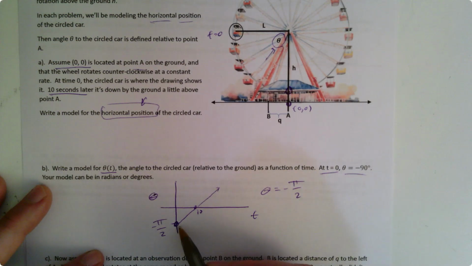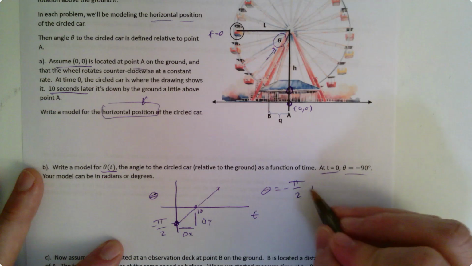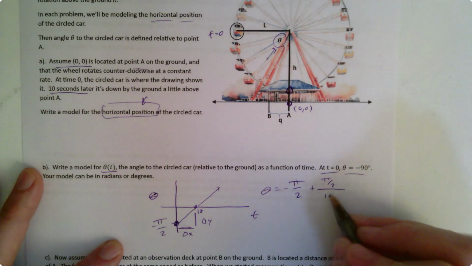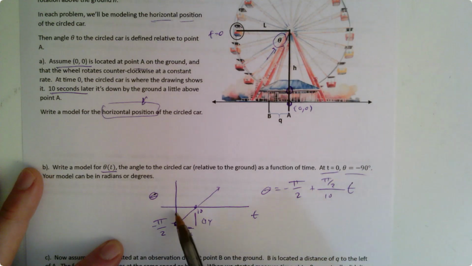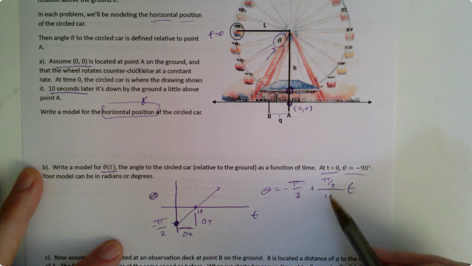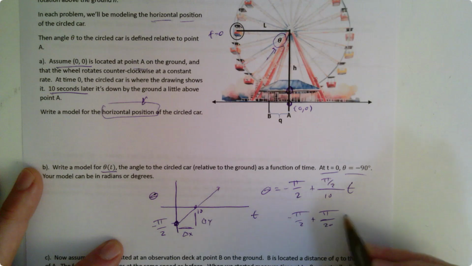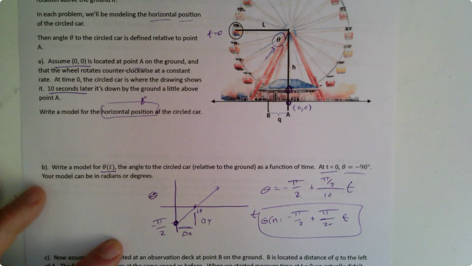This is going to be change in y divided by change in x. So change in y is change in angle. So we've gone up by pi over 2. And the change in x was 10. So that's our variable time. So pi over 2 divided by 10 is just pi over 20, which is the same thing that we got in part A. So that would be a great answer.